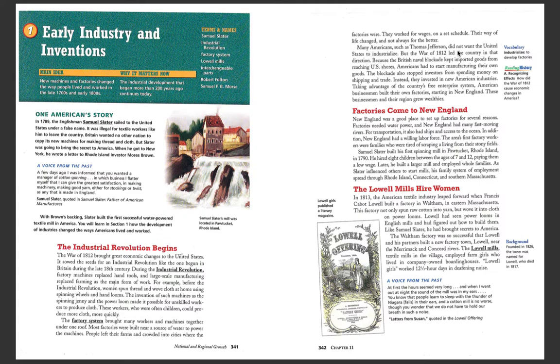Many Americans, such as Thomas Jefferson, did not want the United States to industrialize. But the War of 1812 led the country in this direction. Because the British naval blockade kept imported goods from reaching U.S. shores, Americans had to start manufacturing their own goods. The blockade also stopped inventors from spending money on shipping and trade. Instead, they invested in new American industries, taking advantage of the country's free enterprise system. American businessmen built their own factories starting in New England. These businessmen and their region grew wealthier.